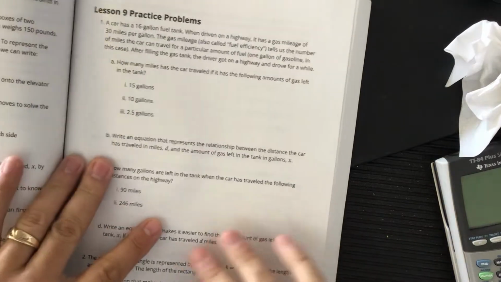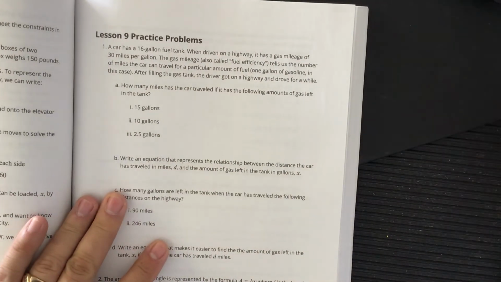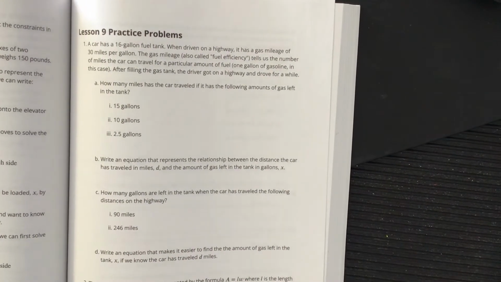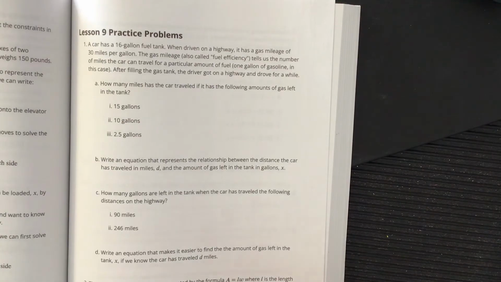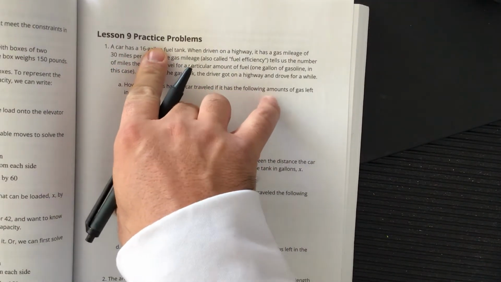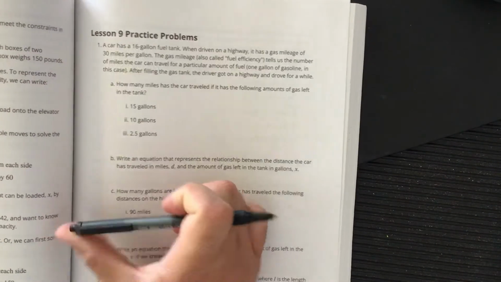The first question, you have a car that has a 16-gallon tank. How many miles has a car traveled if it has this amount of gas left in a tank? So how many gallons did we use? If we filled up, we have 16. We get back to our house, we have 15. We use 1 gallon.